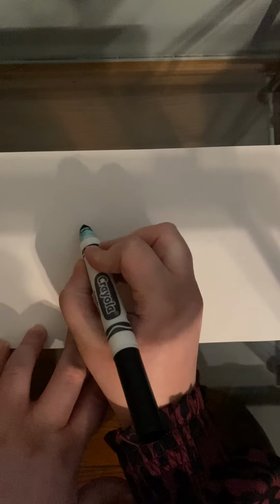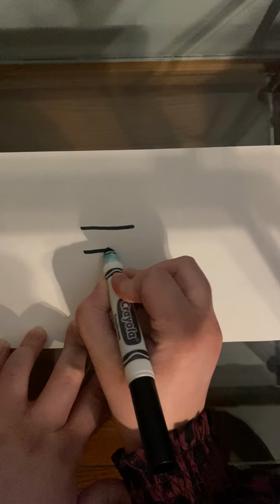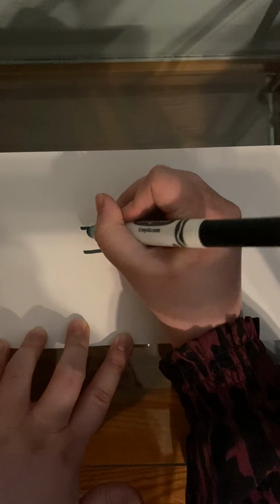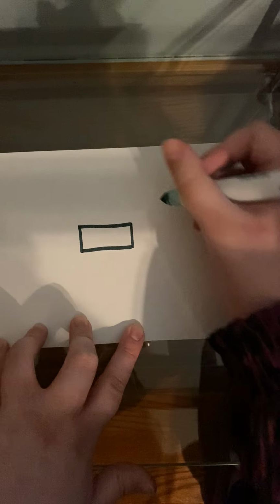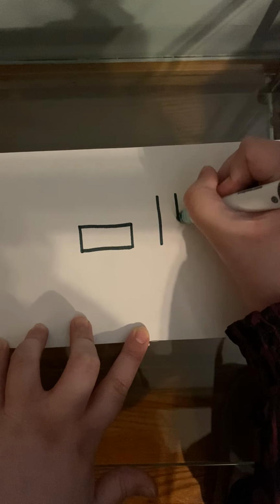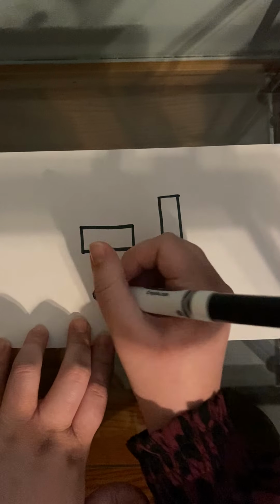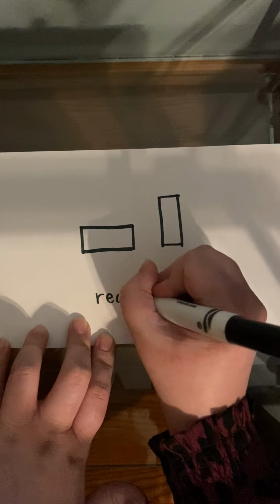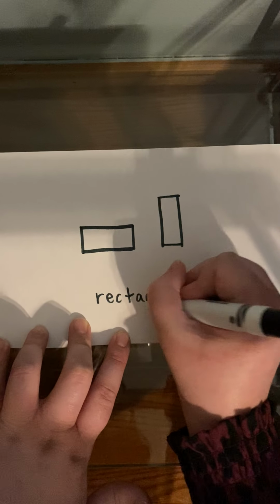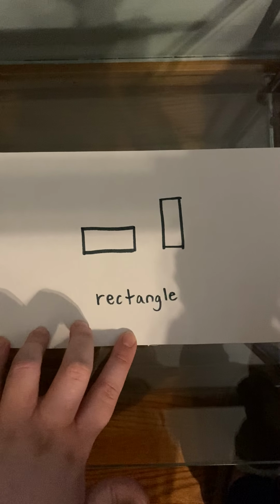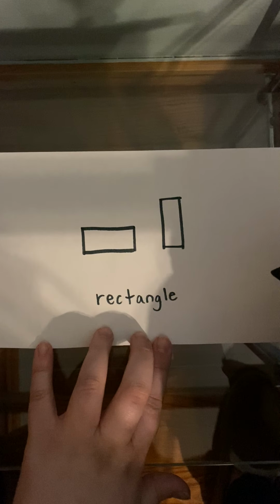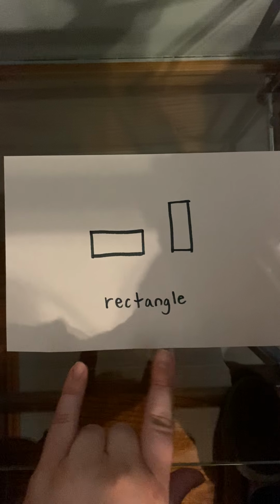Now let's look at a rectangle. Let me show you a rectangle right here. So a rectangle is a little bit different. When you draw a rectangle, 2 sides are long and 2 sides are short, like that. Or it can look like this. 2 long sides, 2 short sides. Just like that. I'm going to write the word rectangle right here too. Just like that.